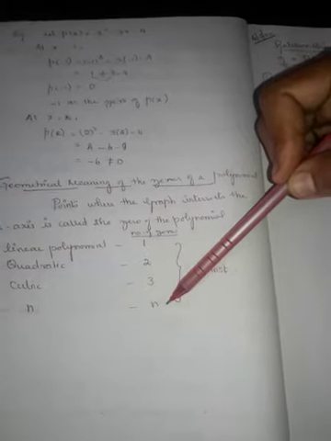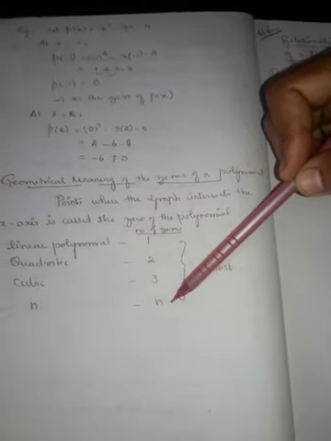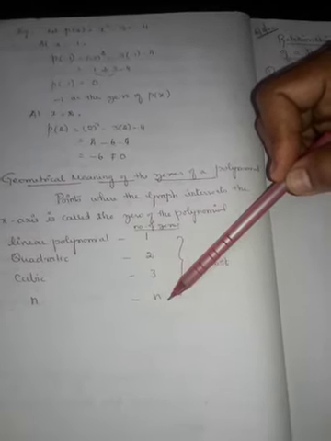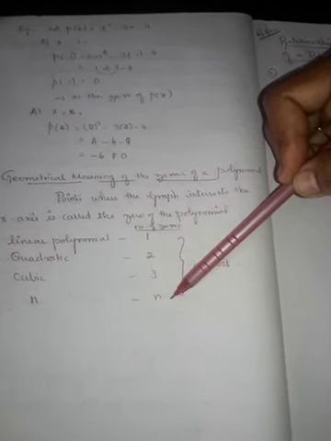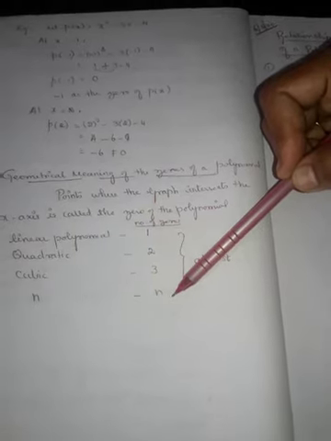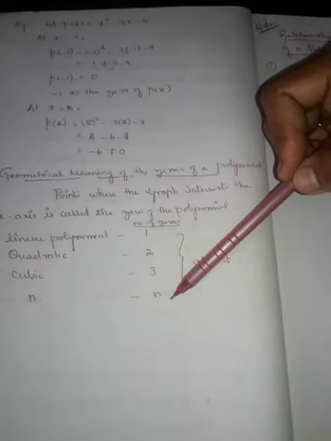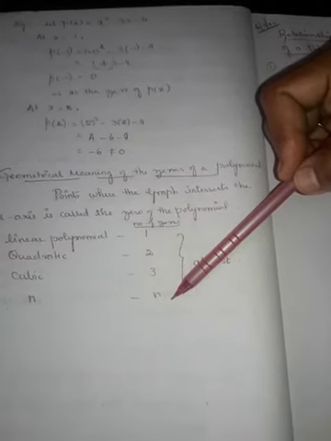You may get questions like this in 1 mark. They may give a 5th degree or 6th degree polynomial and ask how many zeros this polynomial can have at most. If it is a 6th degree polynomial, it can have at most 6 zeros. Hope you understood, right?